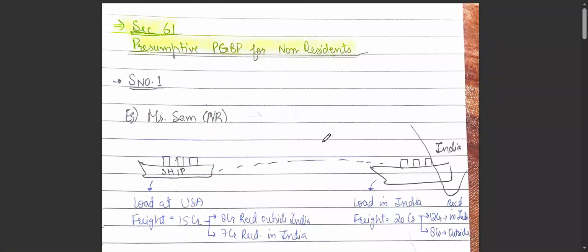The Income Tax Act 2025, continuing with date 36. Now I'm studying section 61 and a related section, section 316. Section 61 is the presumptive basis of taxation for non-residents. It has six types of businesses which non-residents can engage in, and they can pay taxes on a presumptive basis.